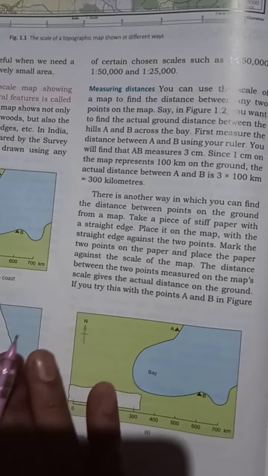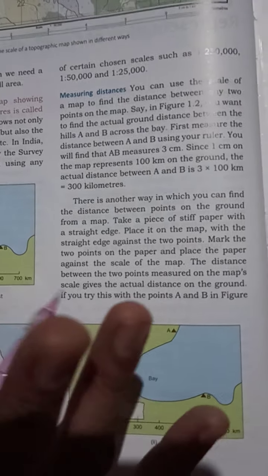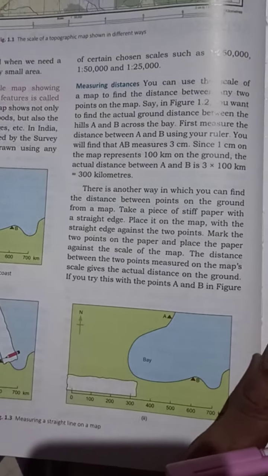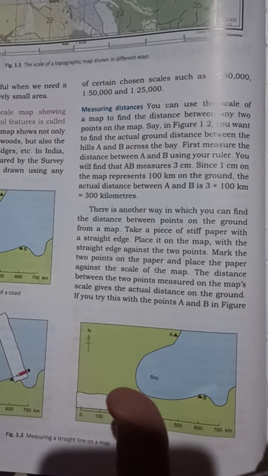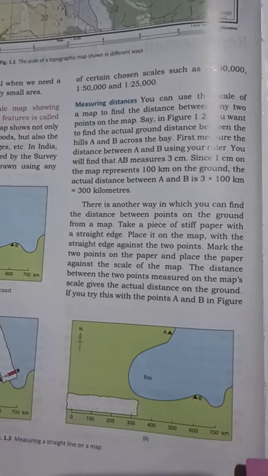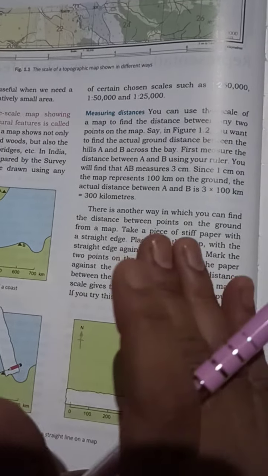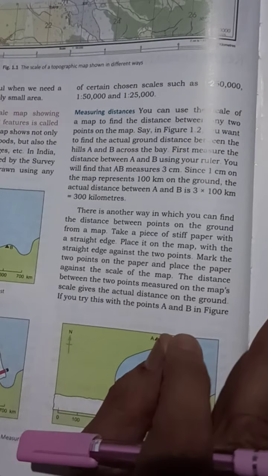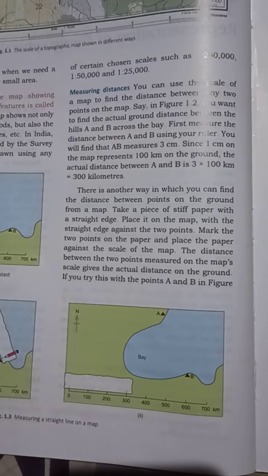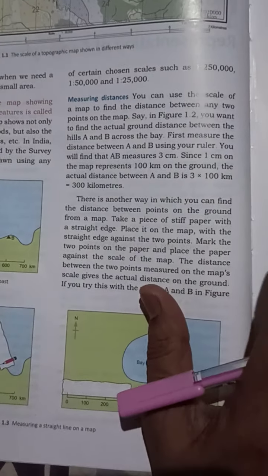So the scale is the ratio between two places on the ground and the same two places on the map. Now I will explain the types of scale. There are three types of scale: first, statement scale; second, representative scale; and third, graphical or linear scale. First I will explain the statement scale.